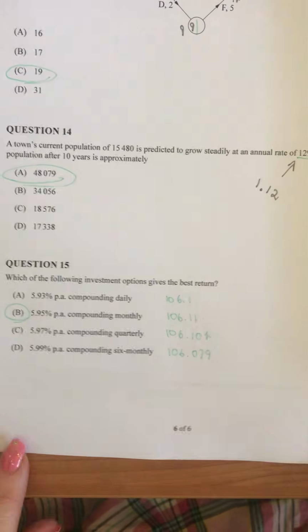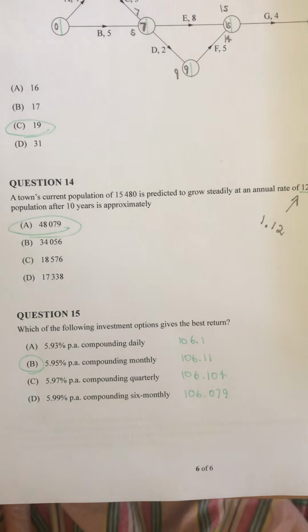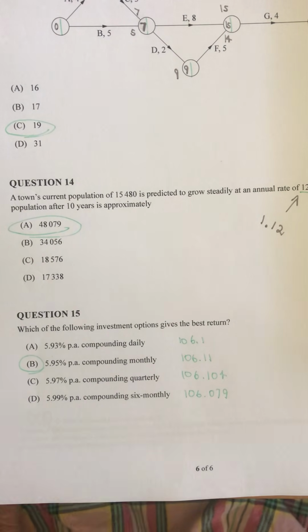Okay, hopefully that helped you with your multi-choice questions, working through in your preparation for externals.